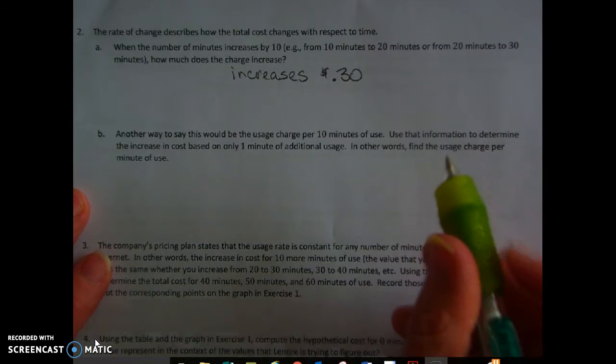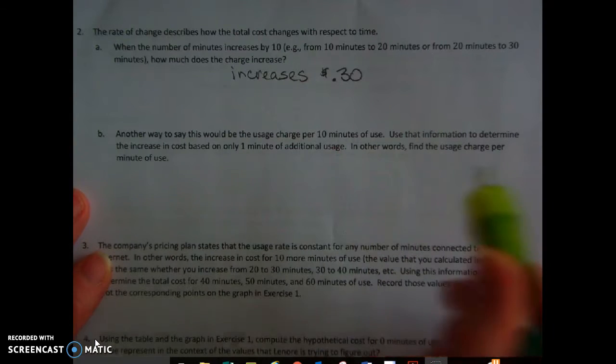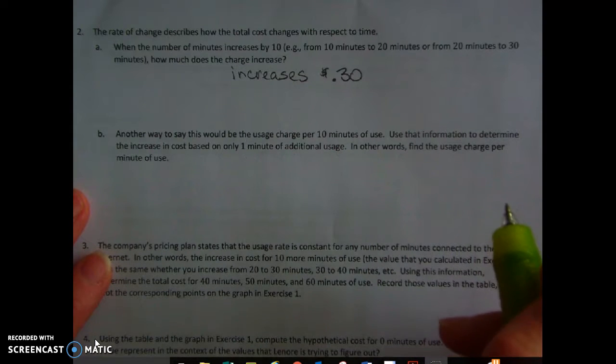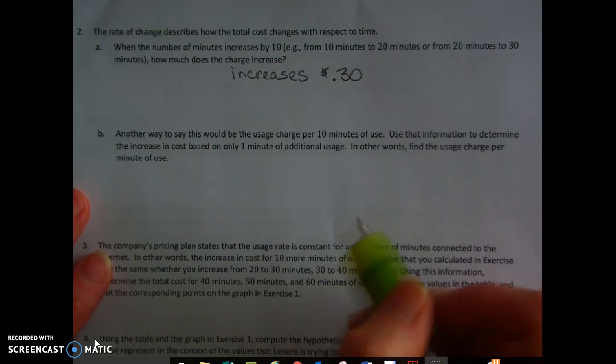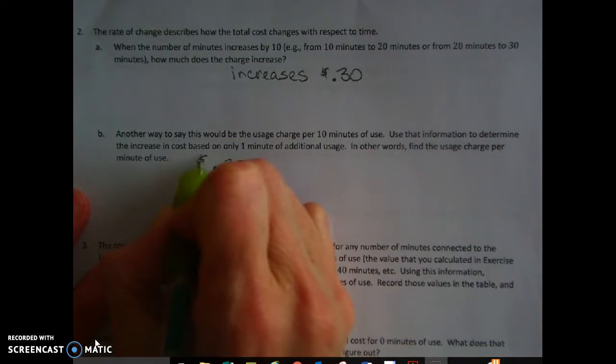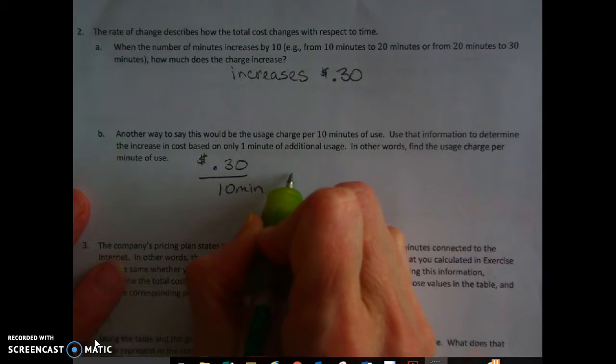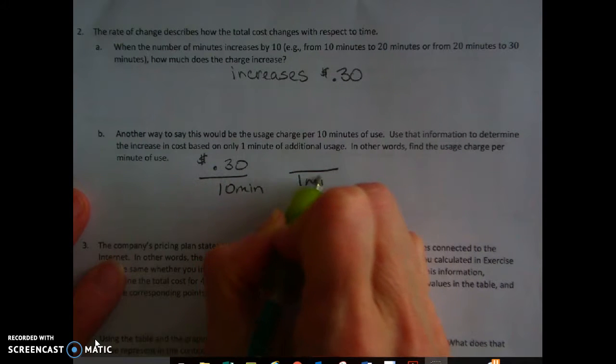Another way to say this would be the usage charge is the charge per 10 minutes of use. So we're going to try and figure out how much that is for 1 minute. So this is telling us that 30 cents is for 10 minutes. We want to know how much 1 minute costs.